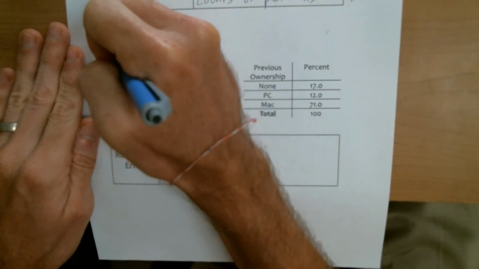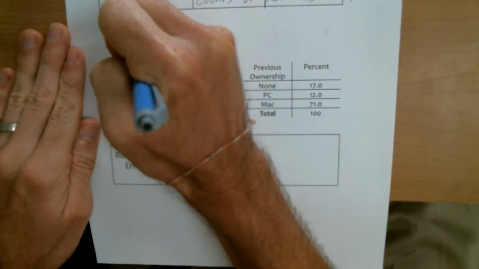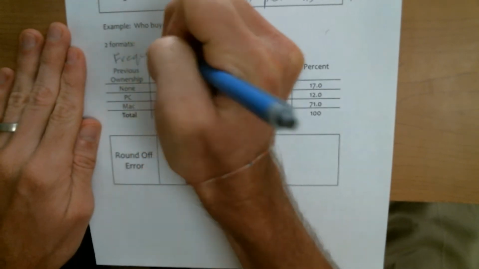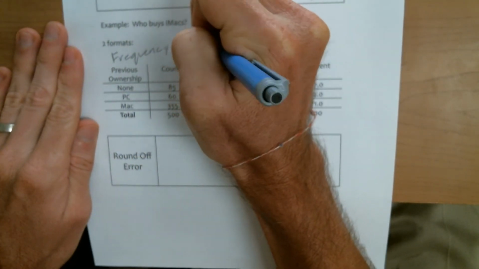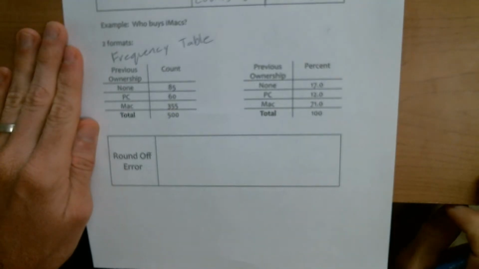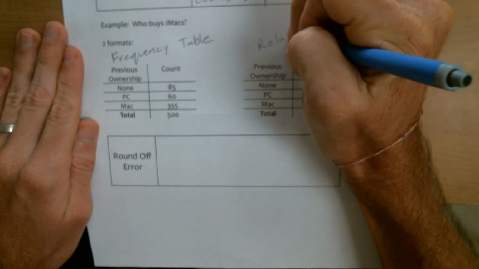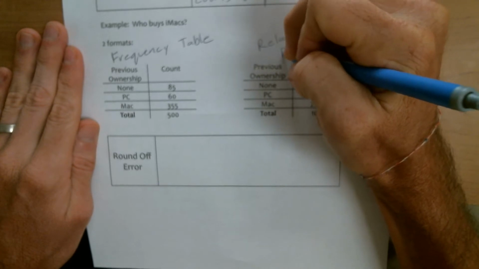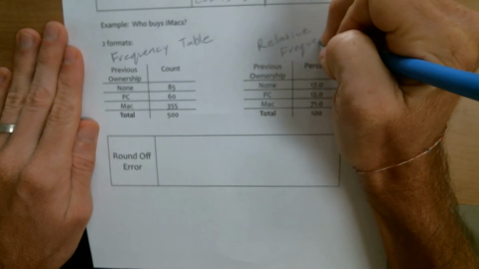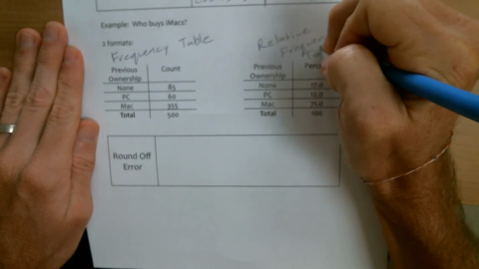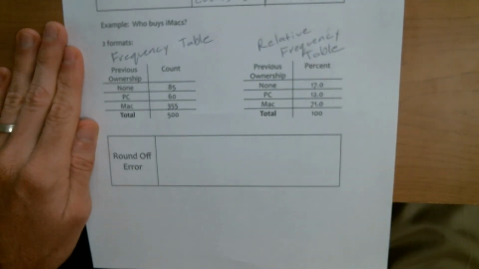Just a point of emphasis: when we use the counts, we call it a frequency table. And when we use the percents, we call it a relative frequency table.